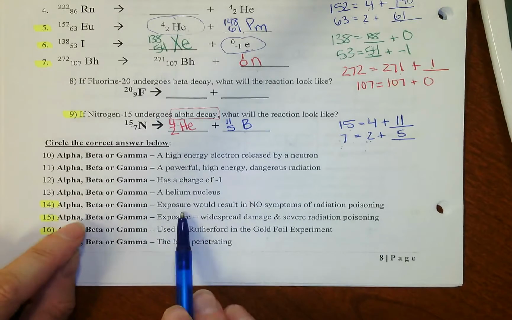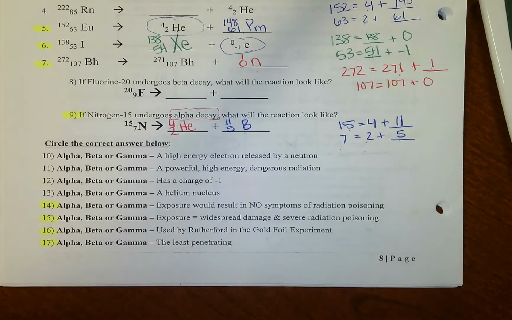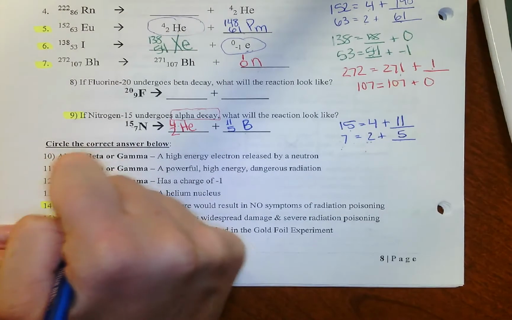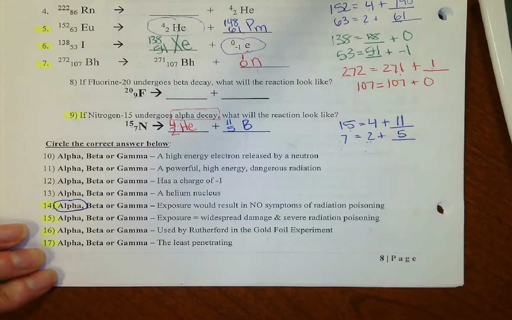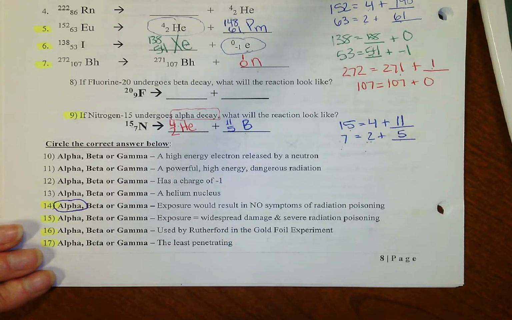It says exposure would result in no symptoms of radiation poisoning, which means it's kind of the safest one to be around, and that's alpha particles. Now that's external exposure. If you're ingesting alpha particles, you've got a whole series of problems. If you're breathing them in or eating something contaminated with it, you've got problems. But on your skin, alpha particles are too big. They're going to get blocked by paper, your skin, your clothes.